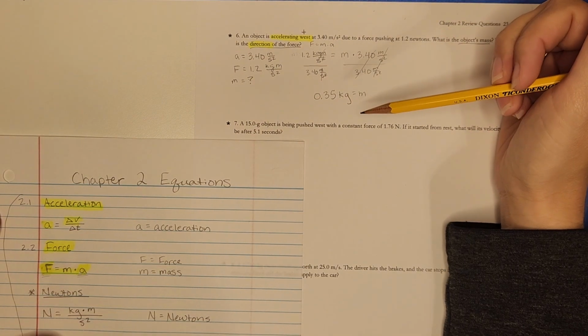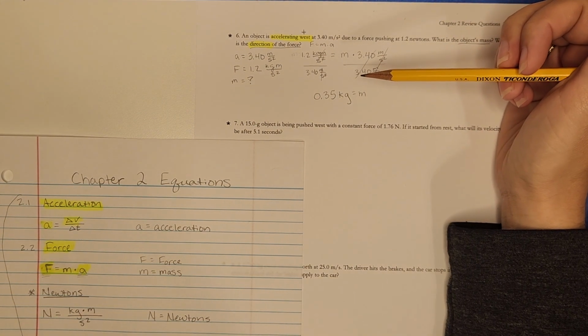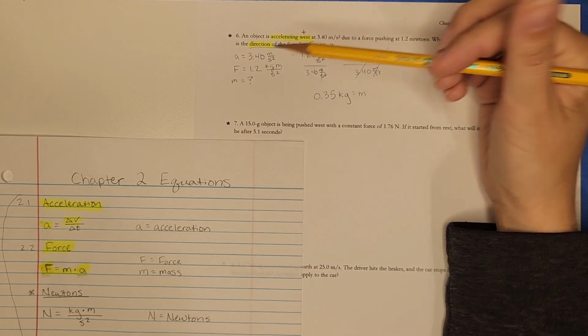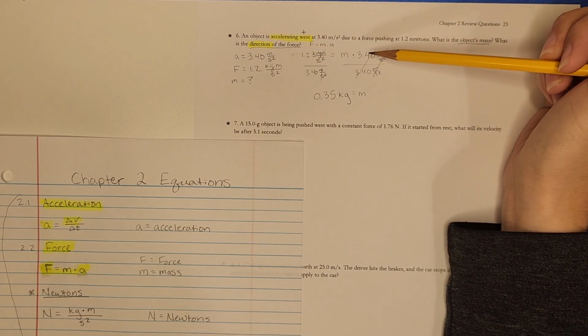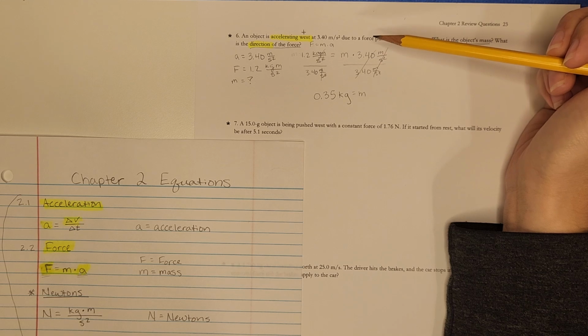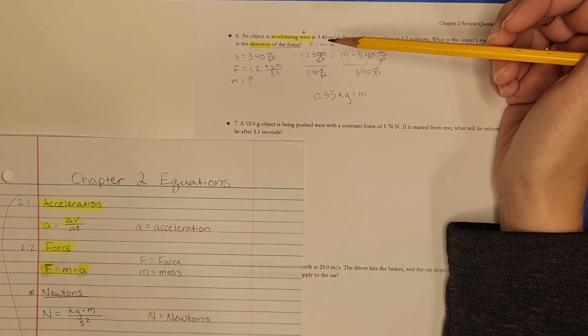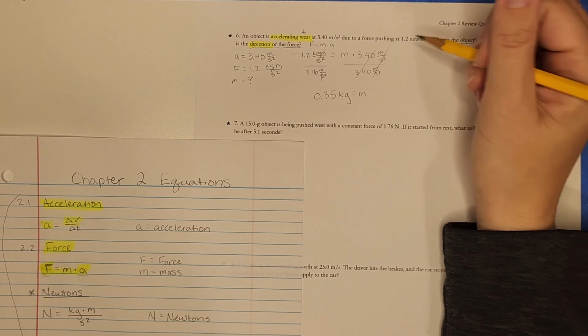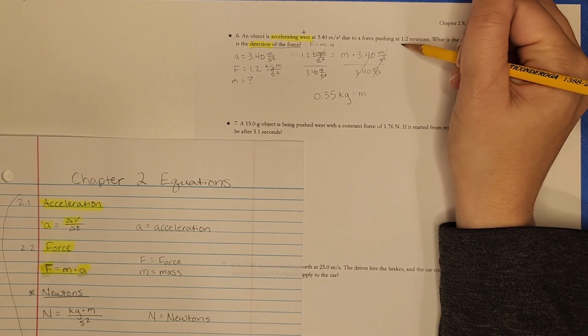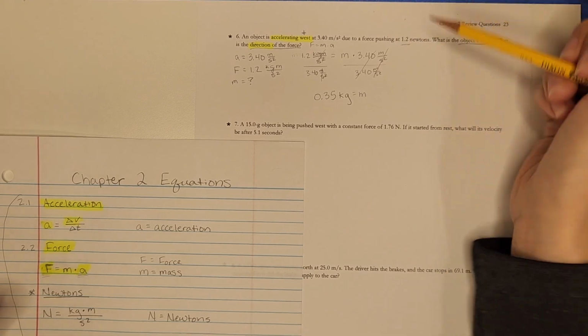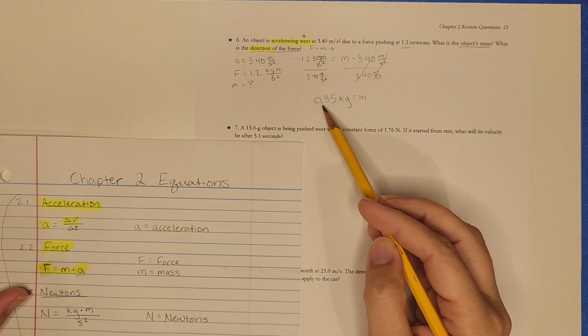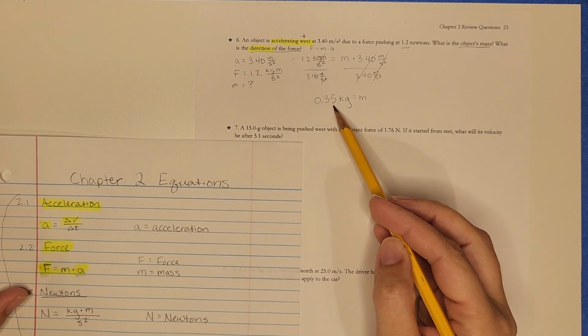I'm going to check my significant figures. At the end of any of these problems, I'm checking that I did significant figures correctly. Everything was multiplication and division in this problem, so I'm using the rule that the answer has the same number of significant figures as the value with the fewest significant figures. That would be the 1.2 newtons here, so 2 total significant figures, and I have 2 total significant figures here.